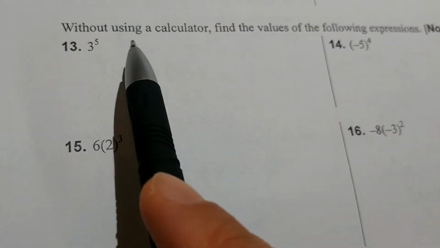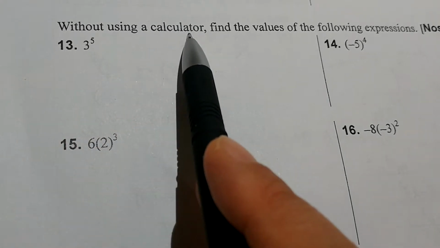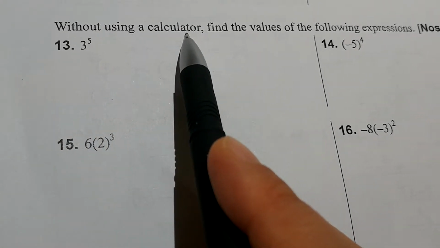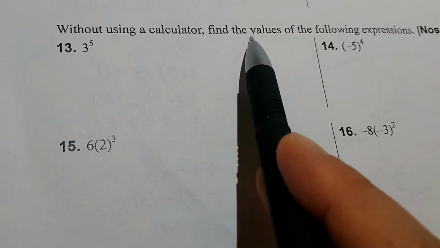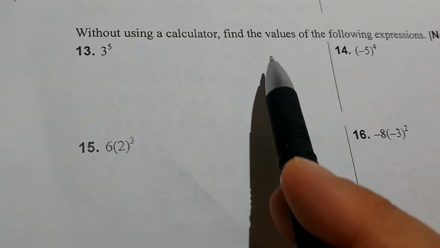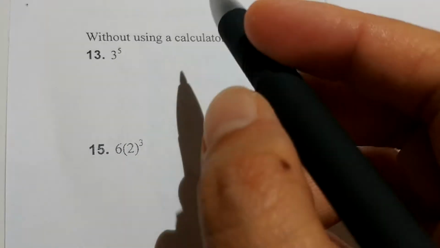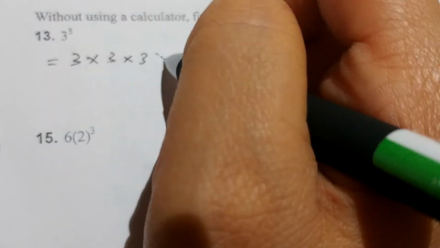Now let's continue. Look at the question. Without using a calculator, that means you are not allowed to use a calculator. Find the values of the following expressions. 即係數值係幾多啦? So first of all, we know that 3 to the power of 5 means 3 times 3 times 3 times 3 times 3.